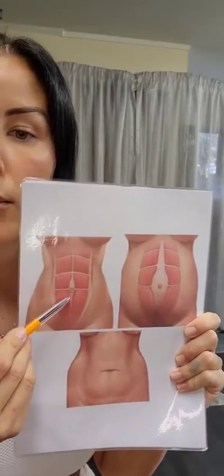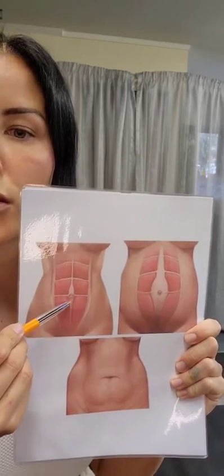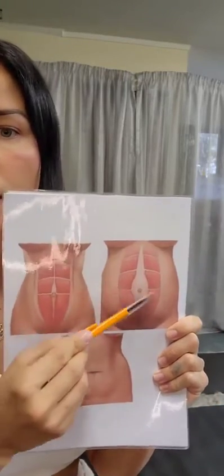So this is an abdominal wall with everything that has come back nicely together. Perhaps they haven't even had a baby, and it's around the belly button there. You can see it's normal for it to be a little bit wider because we have our belly button. However, this tummy here has not closed back up post-pregnancy.